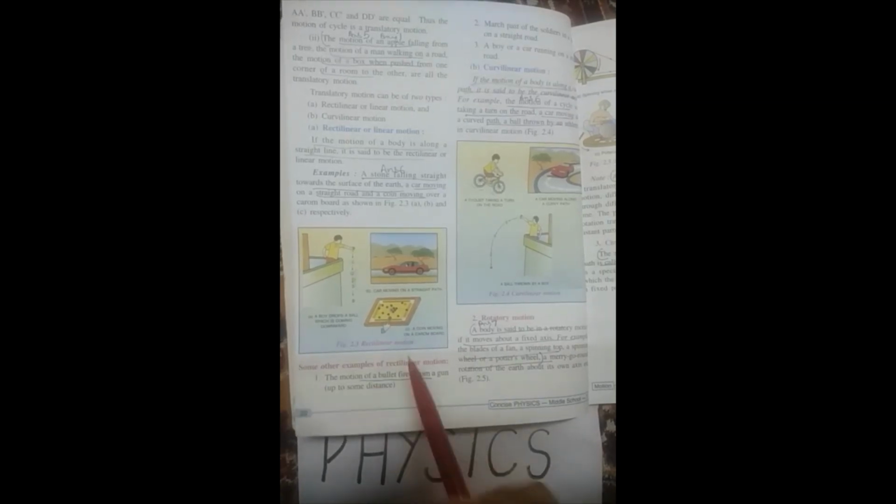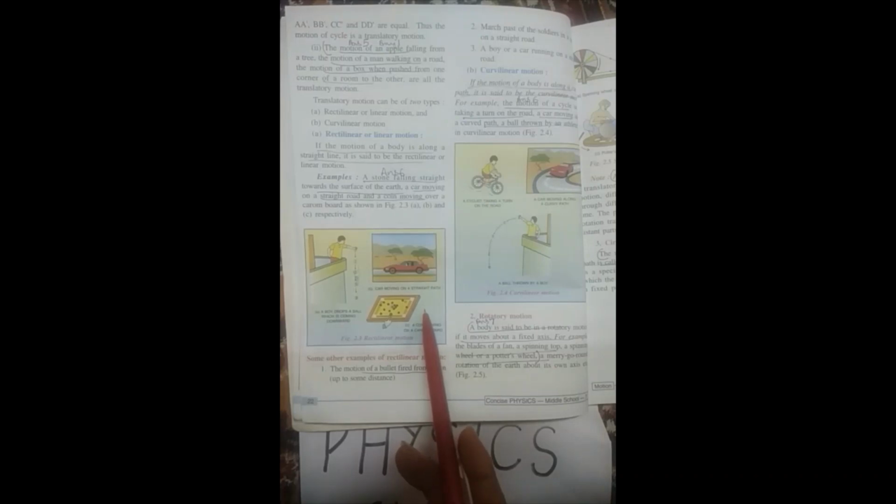Still, there are a few other types given in our book. We will discuss them in the next lecture. Right now, I would like to discuss a few questions which might be asked in the exam. Like, here is a question: a car moving on a straight path. Identify the type of motion in it.